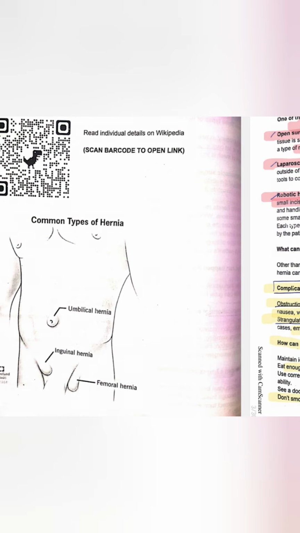So this is the picture. What are the common types of hernias? It is the umbilical hernia, which is more common in kids. It is the inguinal hernia, which is more common in males. It is the femoral hernia, which is more common in adult females.